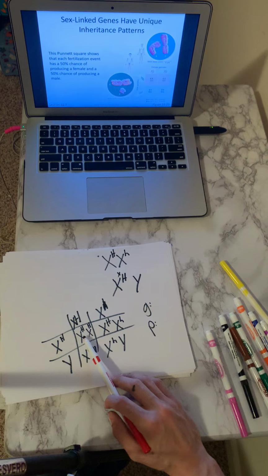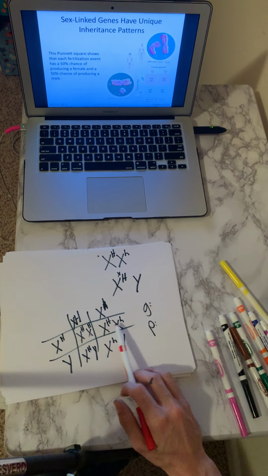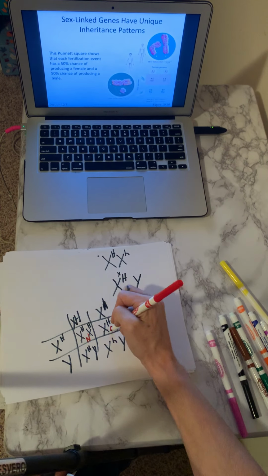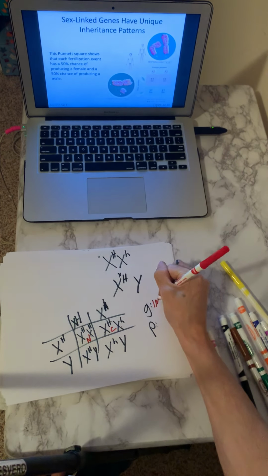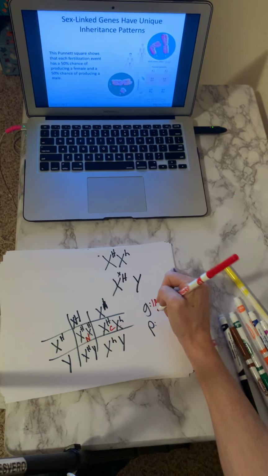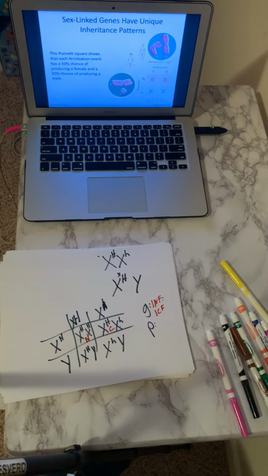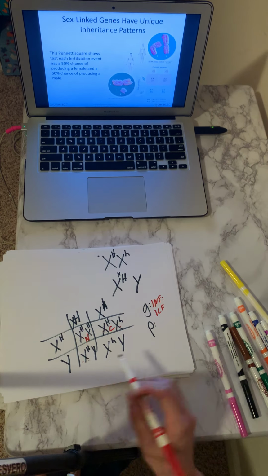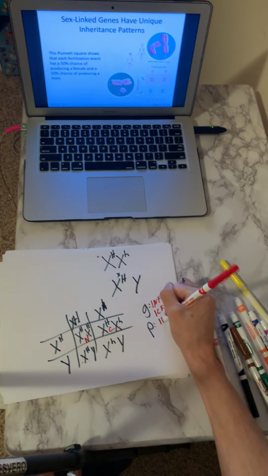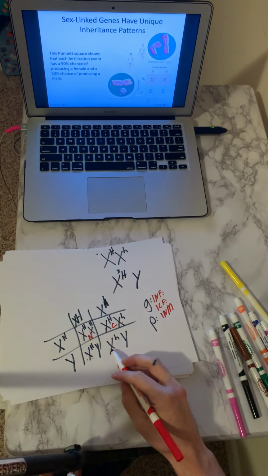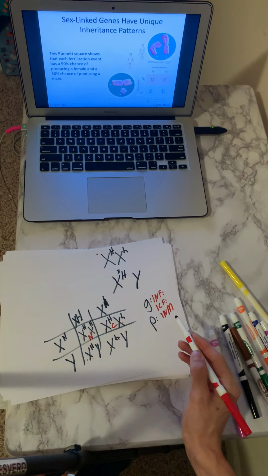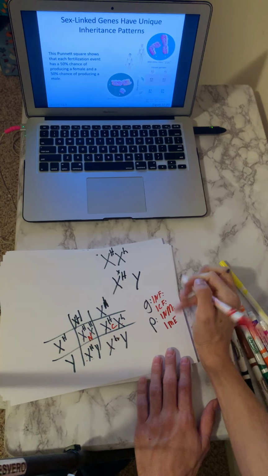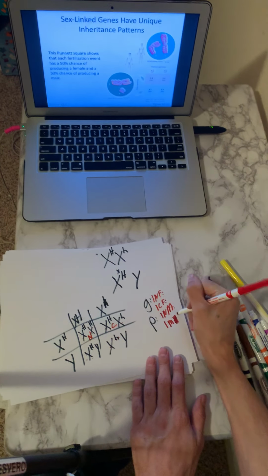So our genotypic ratio is, we got 2 females: 1 normal female, 1 carrier female. And 2 males, oh, here's a male now. So X and Y, it's a male and he's normal. So 1 normal male, and, oh, this poor guy, he has hemophilia. So 1 male impacted or affected. Or you can just put H for hemophiliac.